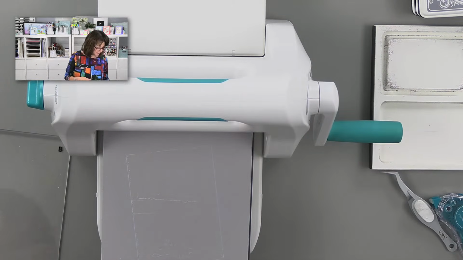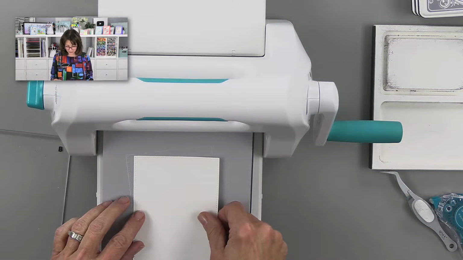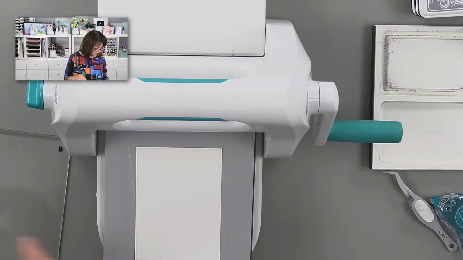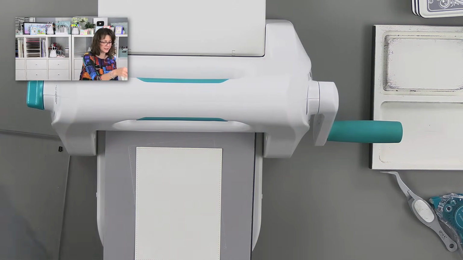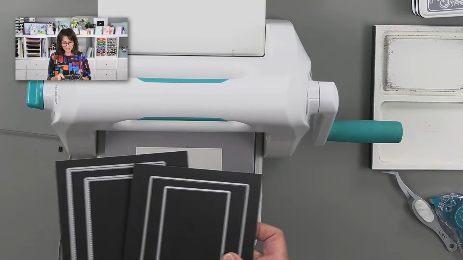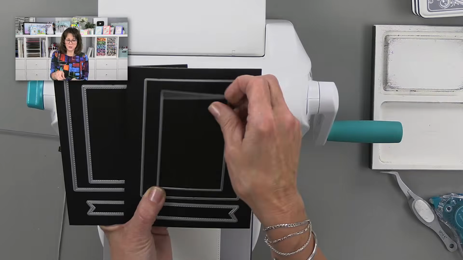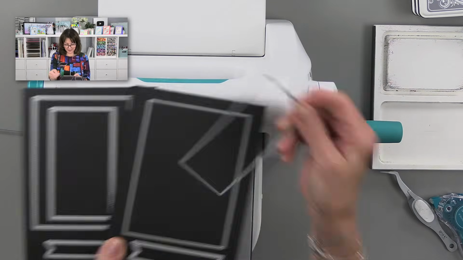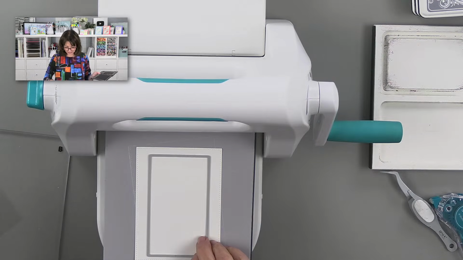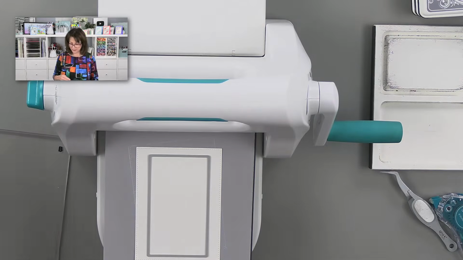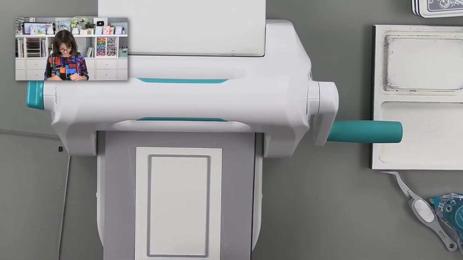You'll never see it. Okay, so I'm going to put this on my die cutting machine, and now what I'm going to do is I'm going to start with the bigger die, okay? So that's this one that doesn't have stitches. And I'm going to lay this here like this.